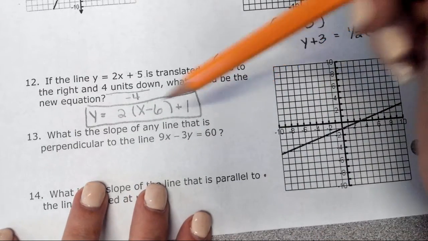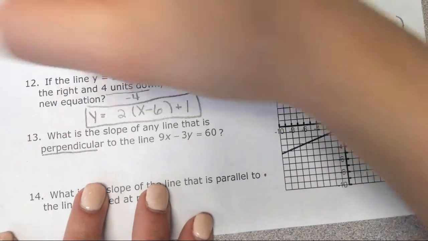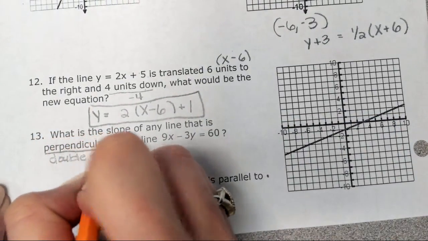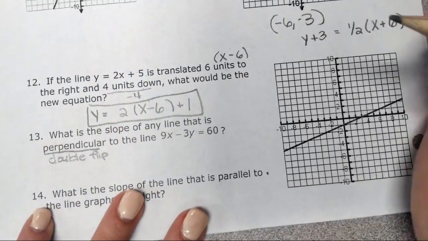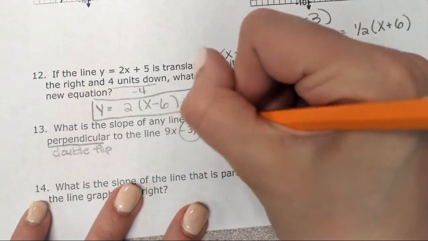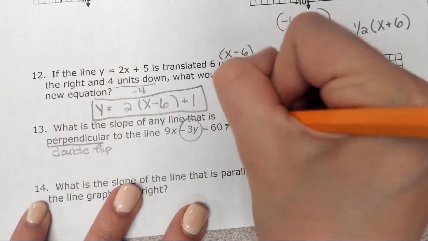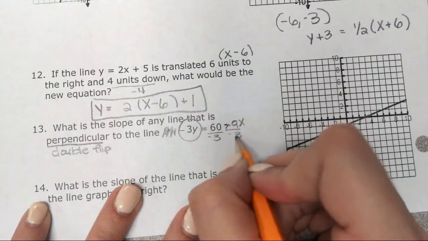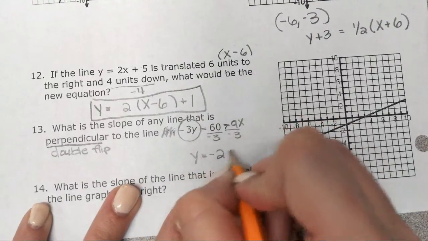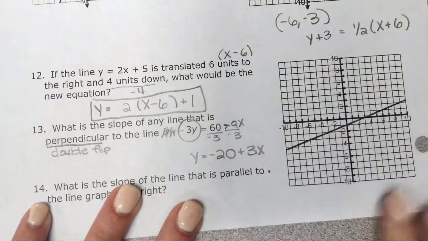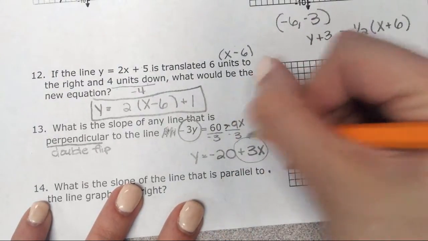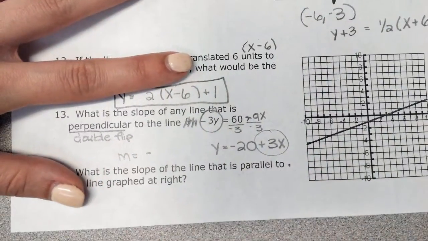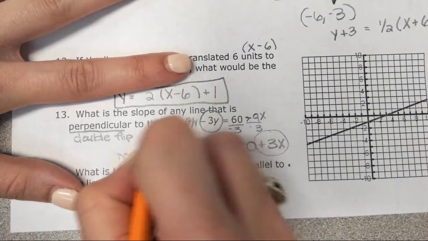What is the slope of any line that's perpendicular? You remember before, perpendicular means a double flip to this line. Okay, so I can't see the slope from there, so I need to isolate the other side, so minus 9x. I write it side by side, and then I divide everything by negative 3. So y equals negative 20 plus 3x. This part is the slope, so I need to double flip that. So instead of positive, it equals negative, and instead of 3, it's 1/3.